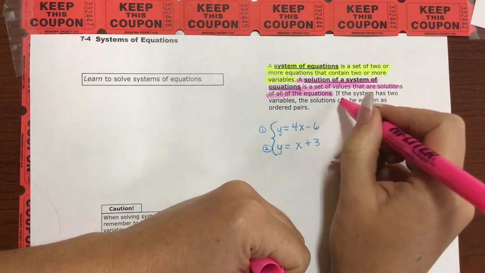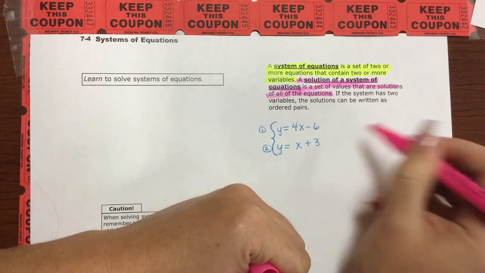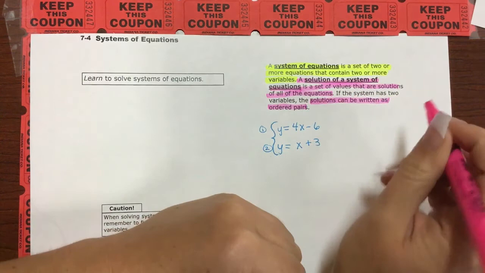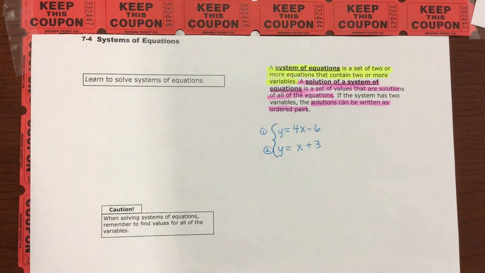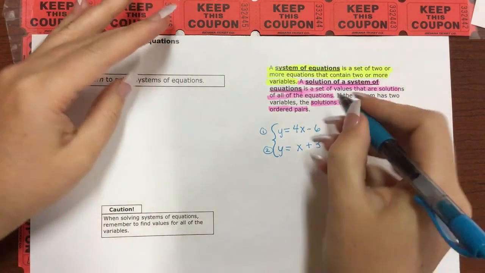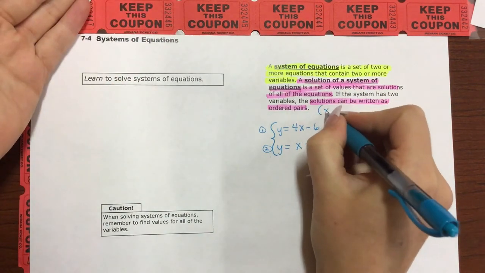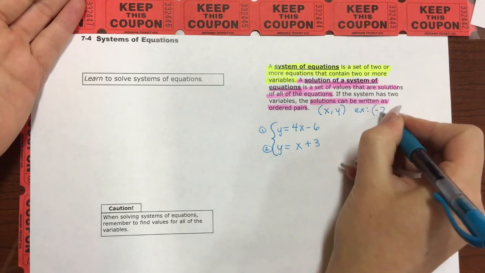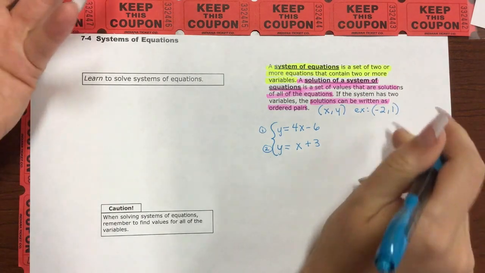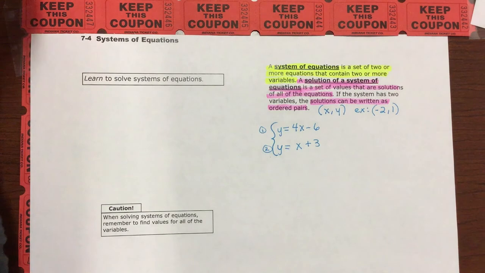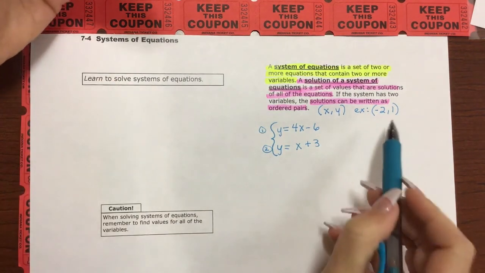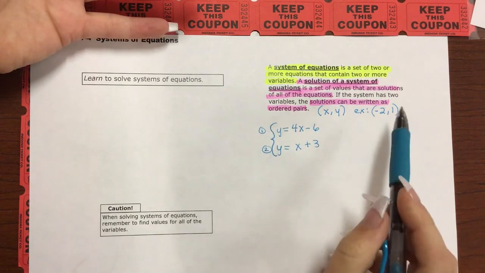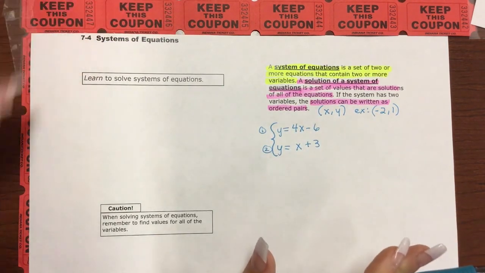And lastly, it says if the system has two variables, which this does, the solution can be written as an ordered pair. Now, what's an ordered pair? An ordered pair is something that has an x and a y. One example of some random ordered pair could be something like -2, 1. It's talking about coordinates on a graph. Now, that's weird. It's saying that the solution to this is actually an ordered pair.